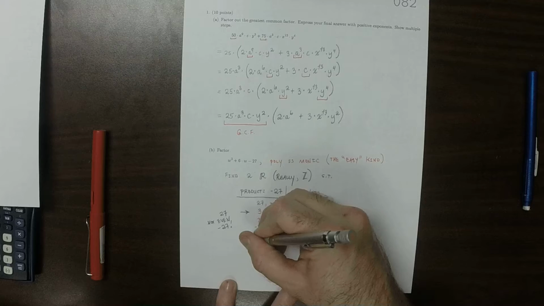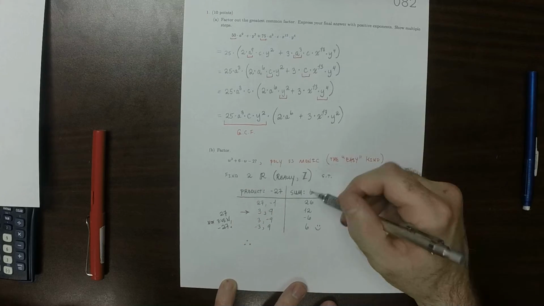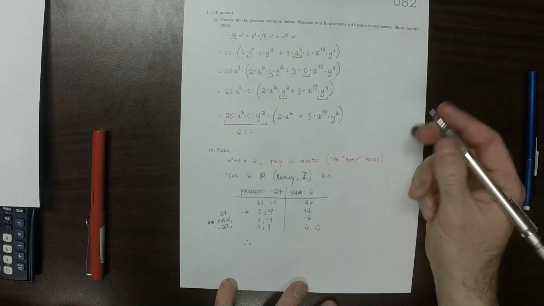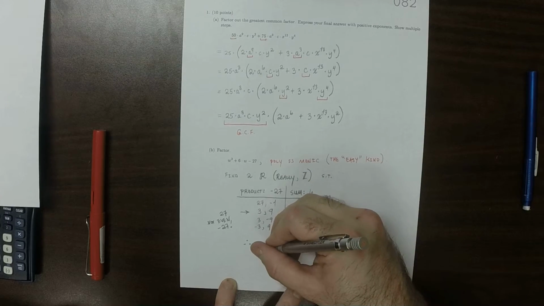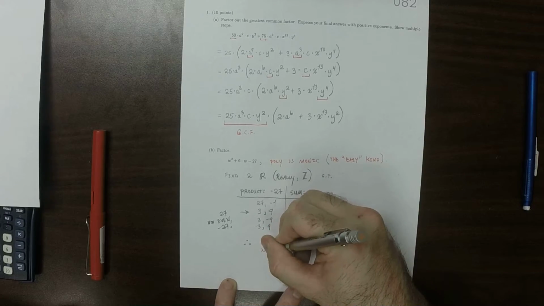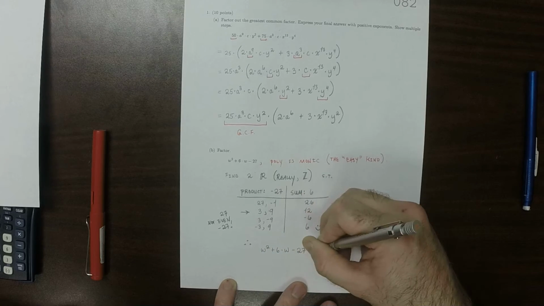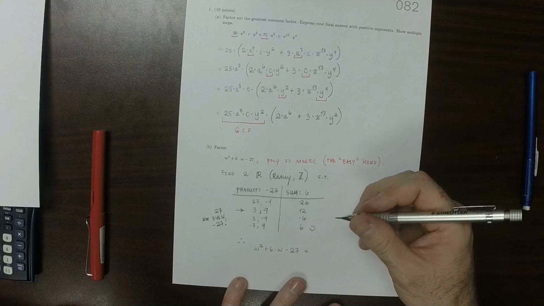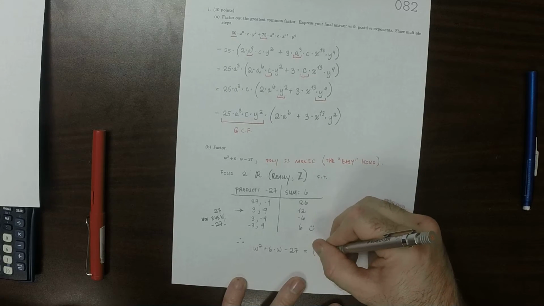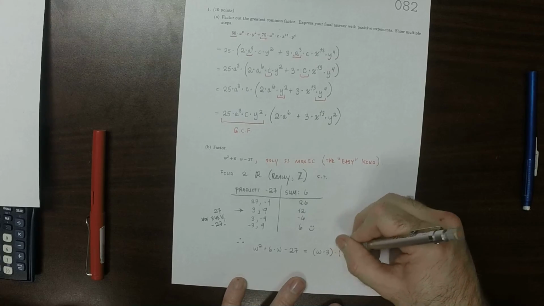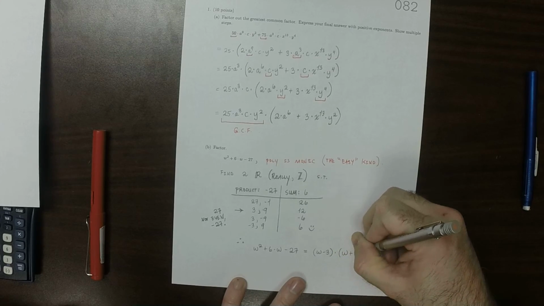Therefore, we found 2 numbers whose product is -27, whose sum is 6. Therefore, w squared plus 6w minus 27 is w minus 3 multiplied by w plus 9.